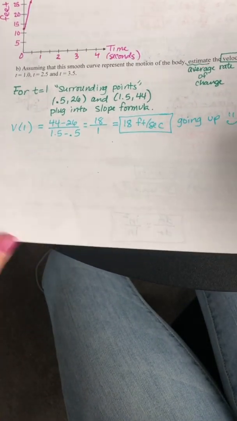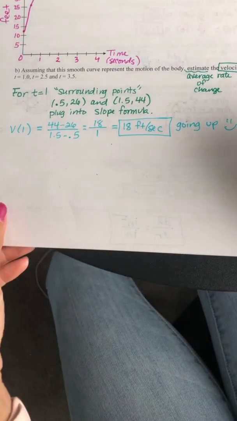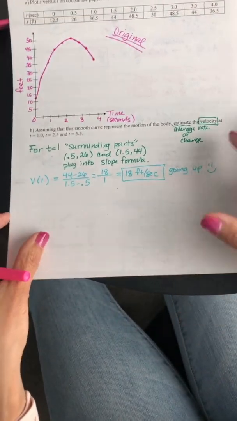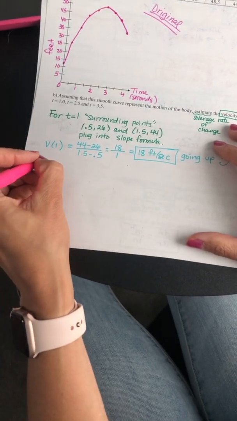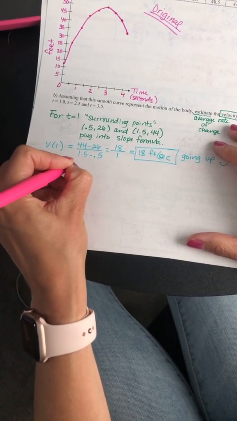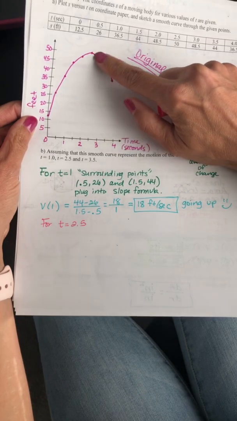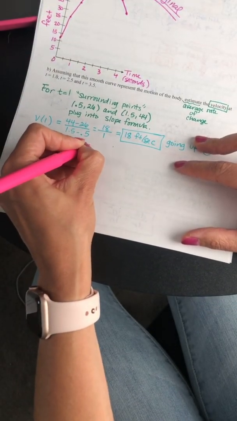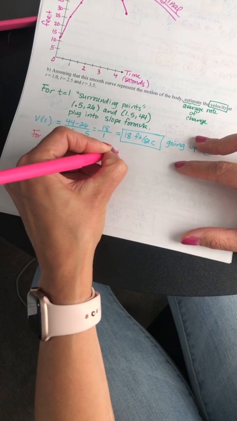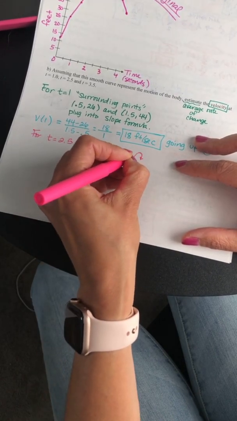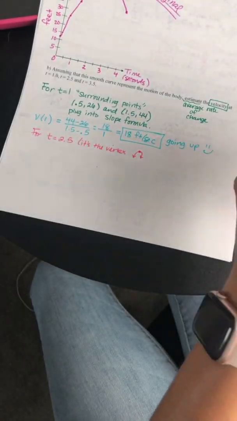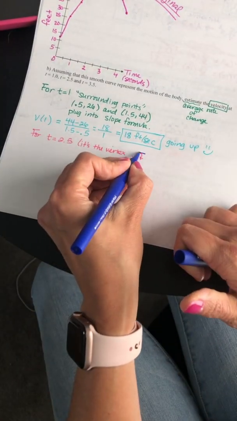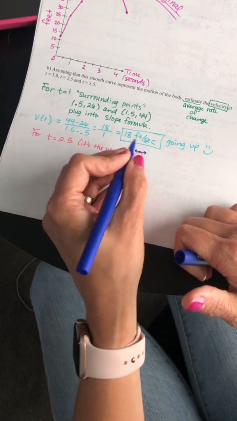All right, then for t equals 2.5, we'll start that next. Where is 2.5? Notice 2.5 is the top of that peak. That's the vertex of the parabola. So let's think about that. If it's the vertex of this downward facing parabola, that means that when we have a horizontal tangent, what's the slope going to be?